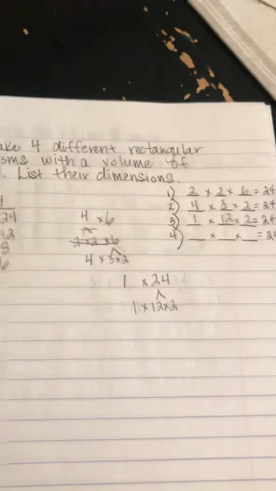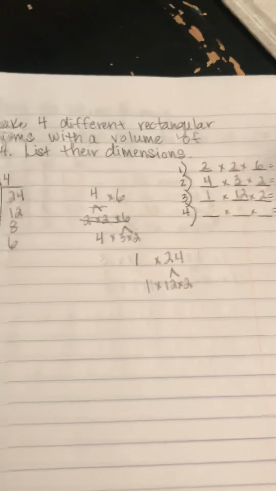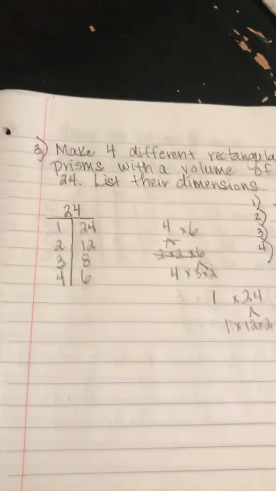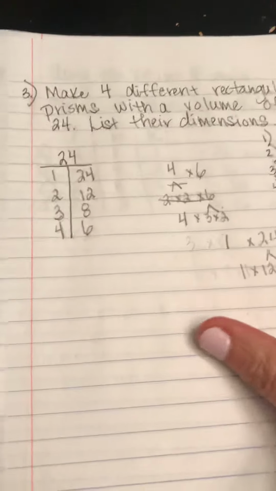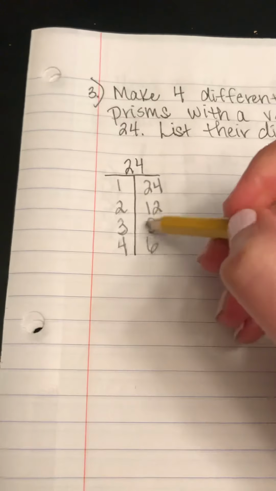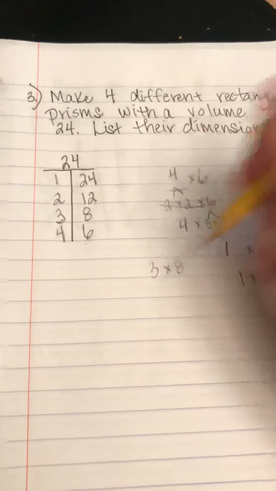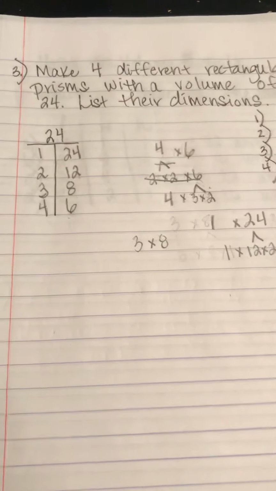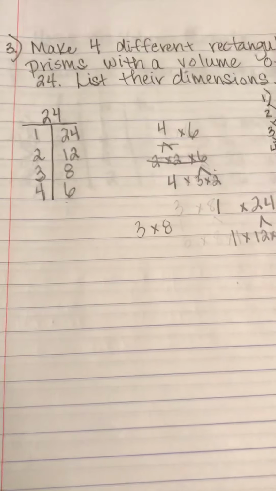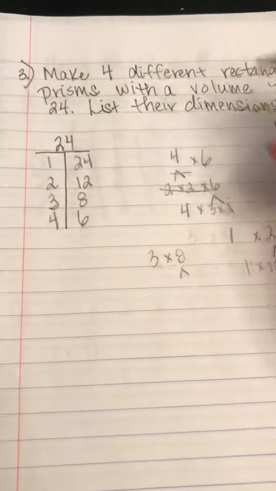And then there are lots of different ways you can do this. You can mix all the numbers up. There are just so many combinations here. Let's use the one that has the 3 and the 8. So let's work with this one a little bit. So let's use our 3 times 8. Let's break apart our 8 here.